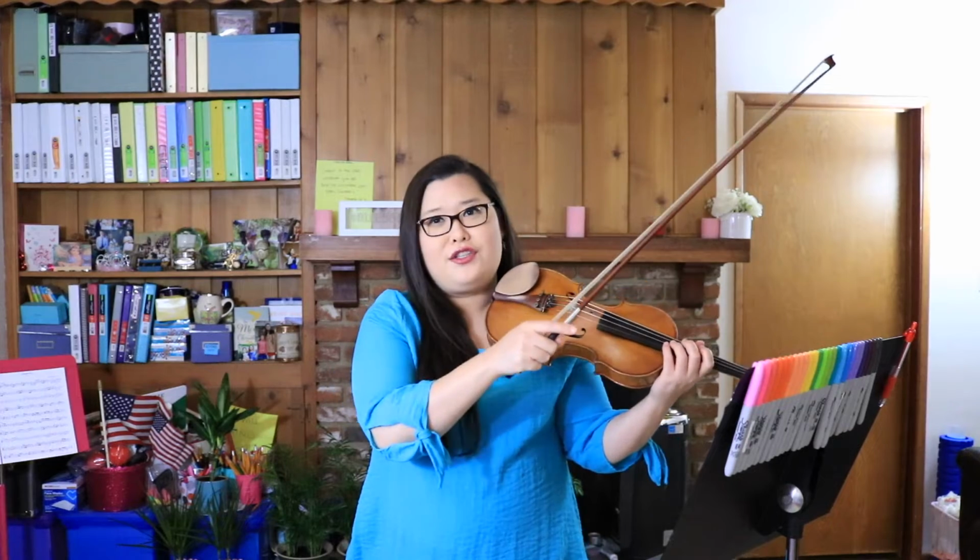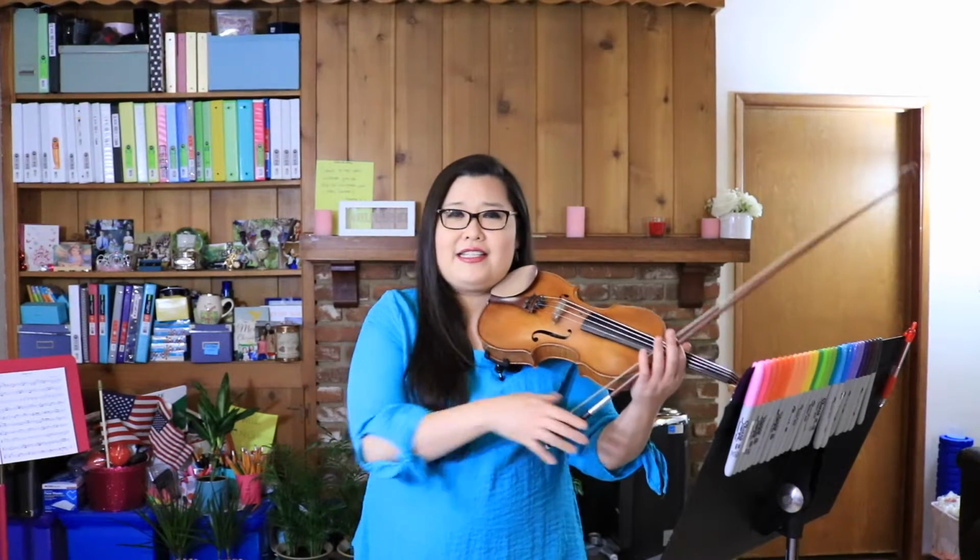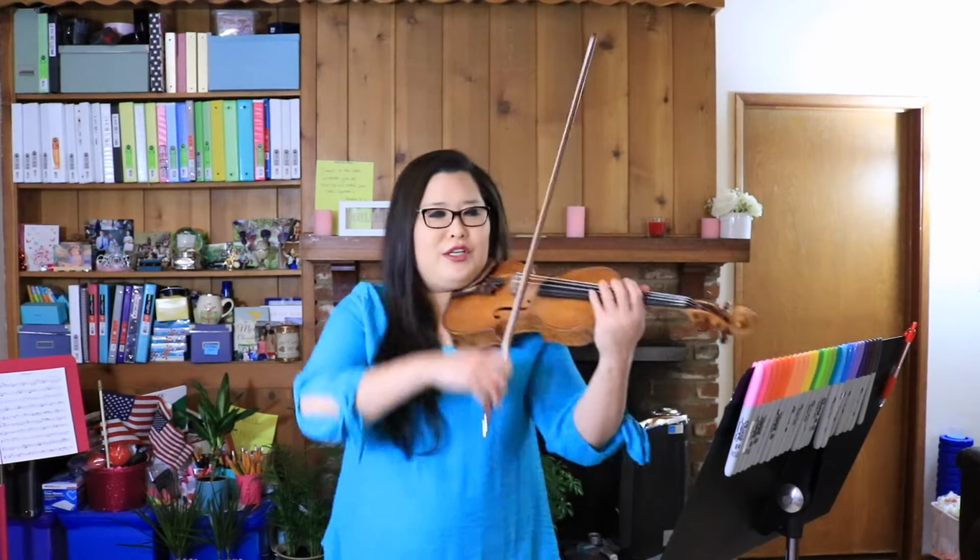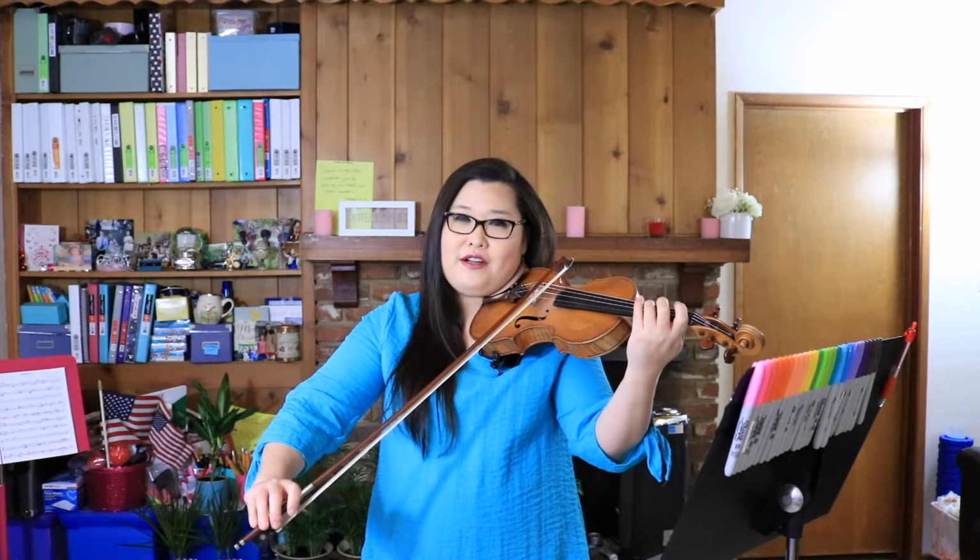In my edition, there are dots because it's a little bit more old school. I think the new revised version has lines. It still means separate. It's not a tie. So we use whole bow. And then here's your string crossing again with the same finger.